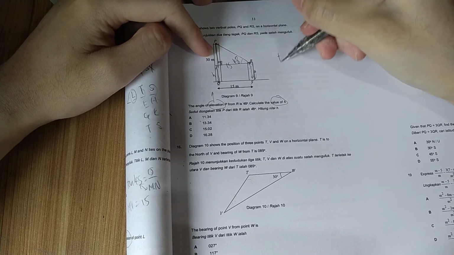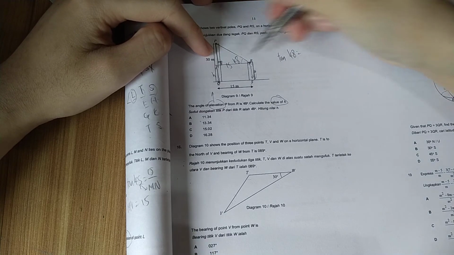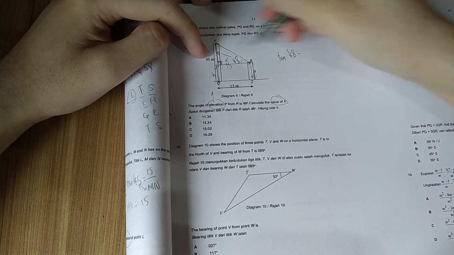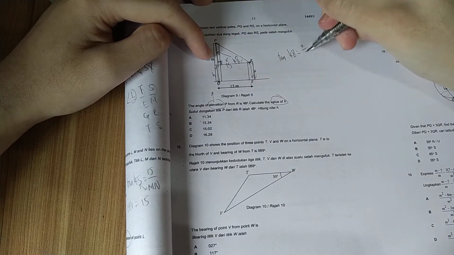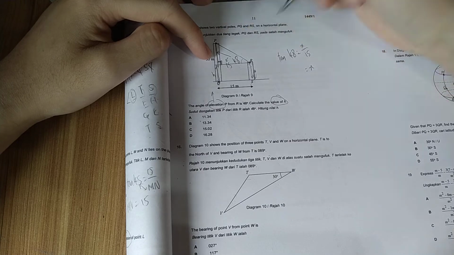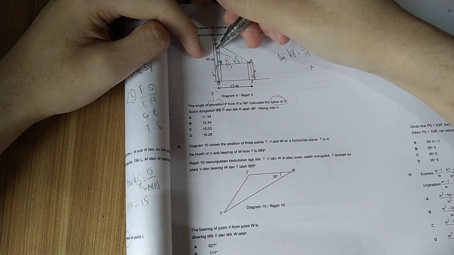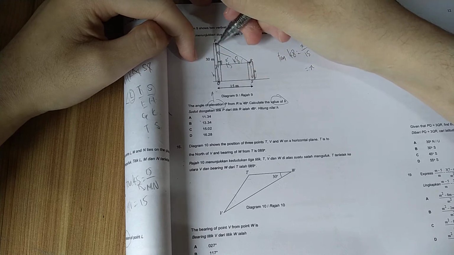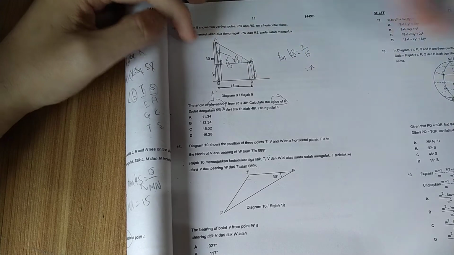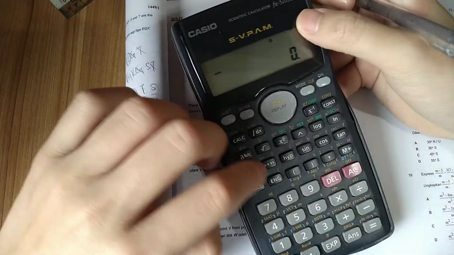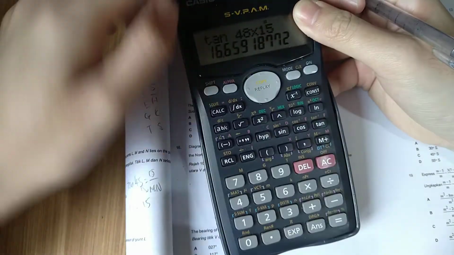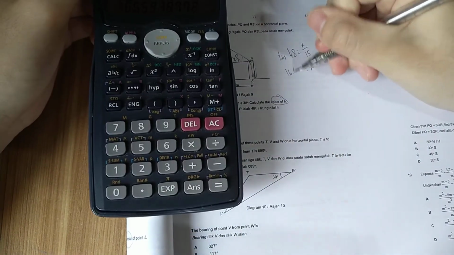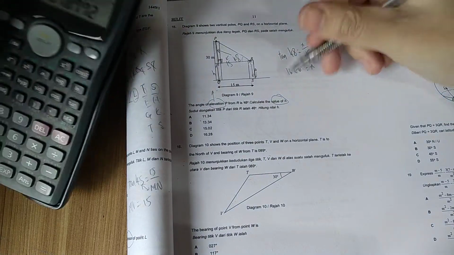And how to find the atas sini? You use tangent, right? So tangent 48 equals to opposite over adjacent. The opposite is not 30, please. The opposite, we just call it X lah. And the adjacent is 15. 30 is the whole thing, so you only take until here. 30 is P to Q. So we only take the opposite, which is here only, atas sini saja. So use your calculator, tangent 48 times 15. So you should get 16.66. Okay, this is paper 1, so usually I will just write 2 decimal place lah.